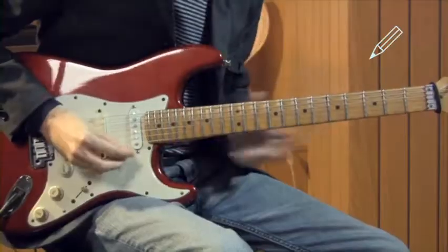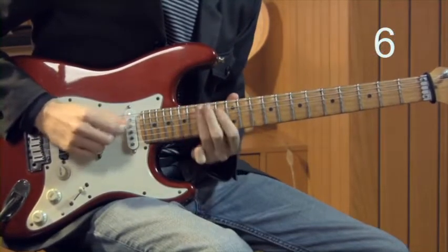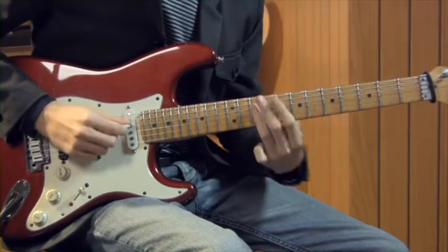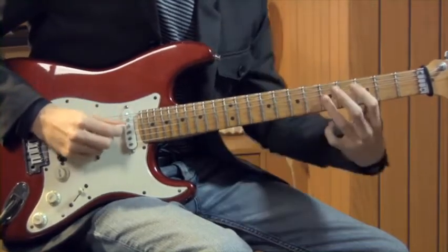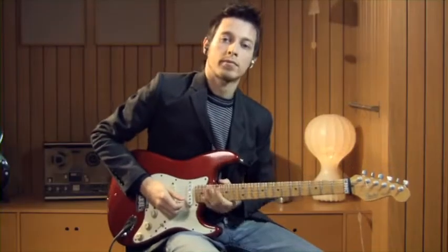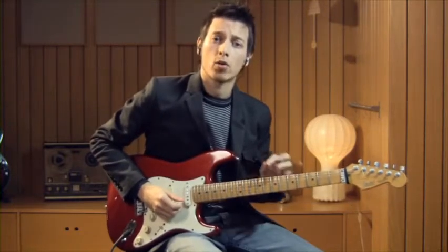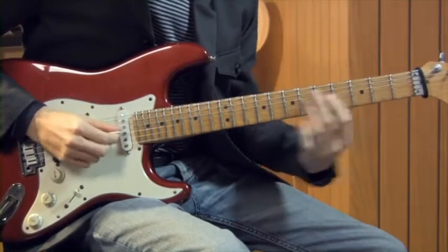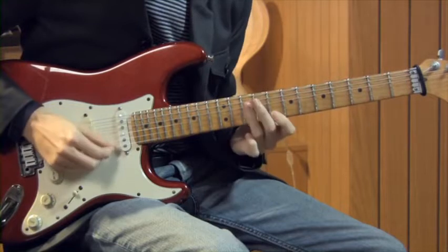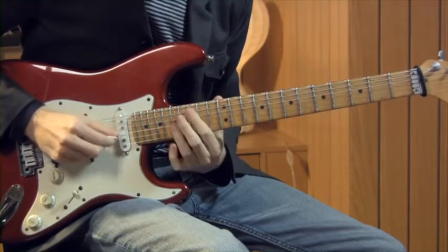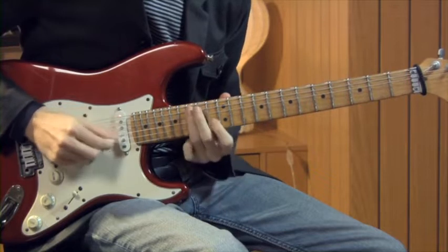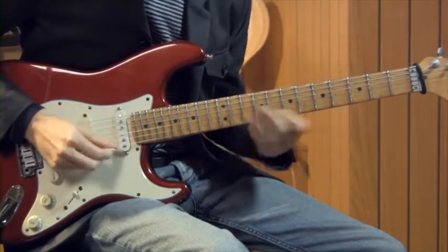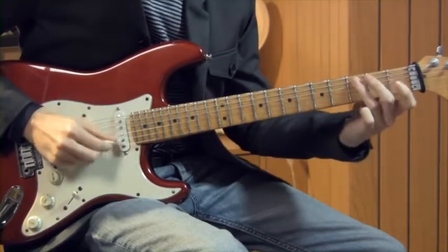I will play the descending example, keeping the same fingering now. Now I'm playing the ascending and descending example. I will make sure I always replay the common note to have a connected change. 3, 3, 4, 4, 3, 3.